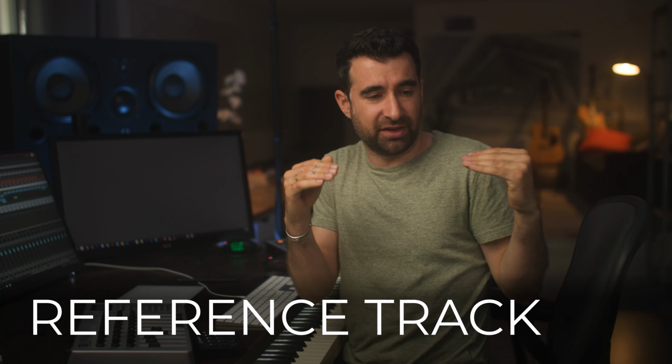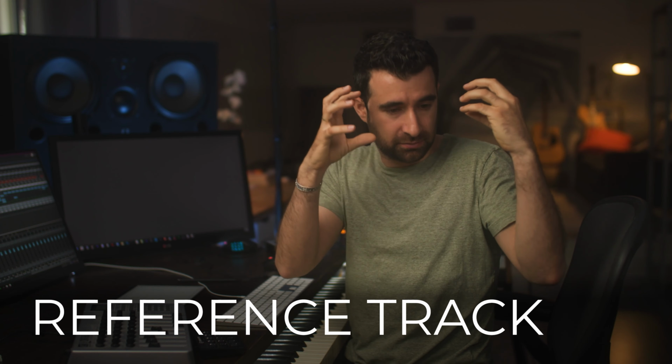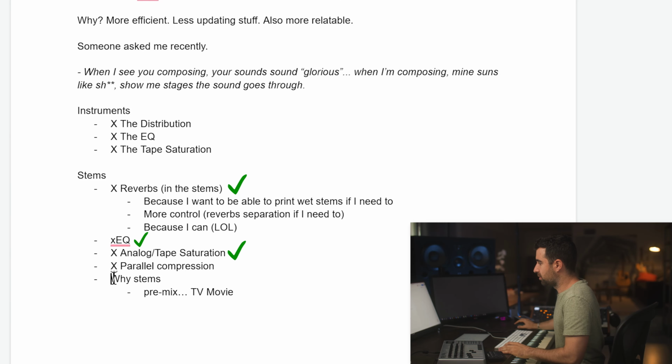So what I recommend for that is having one track that you always use when you are composing. It's like your reference track, and everything should sound balanced with that track, right? Even if you are not using it for the type of music that you're gonna compose now, still use it as reference. Hopefully it makes sense. So parallel compression done, and then stems.